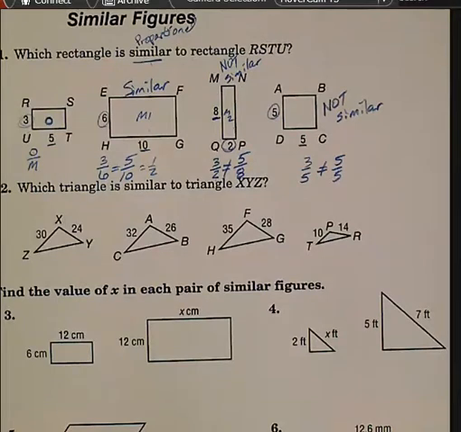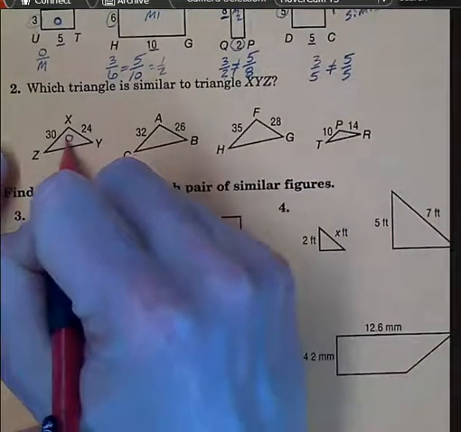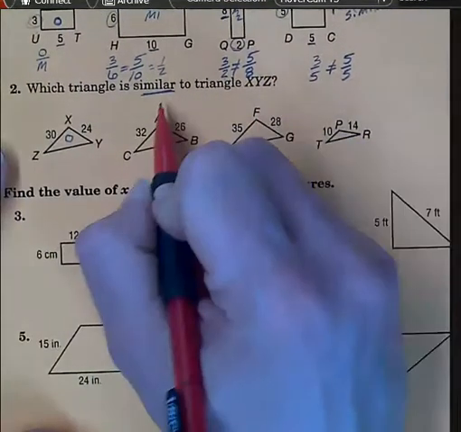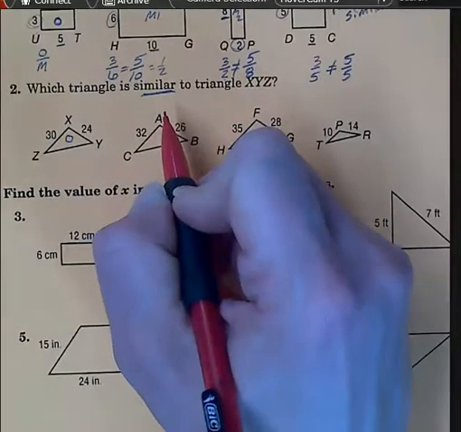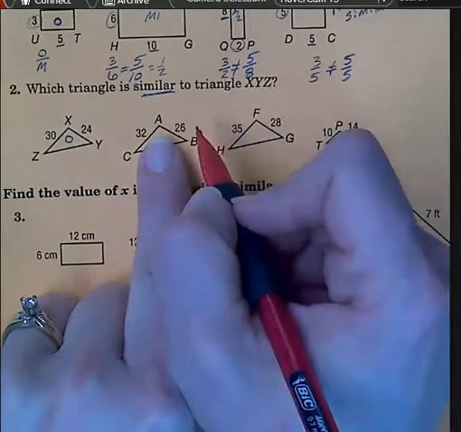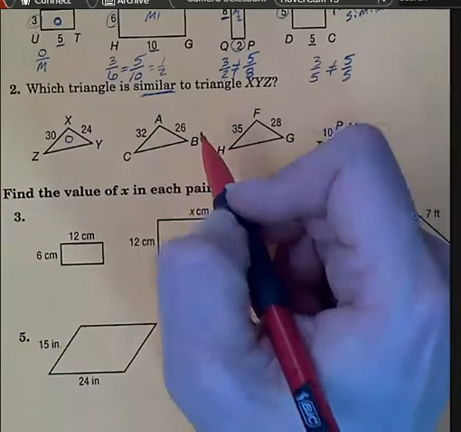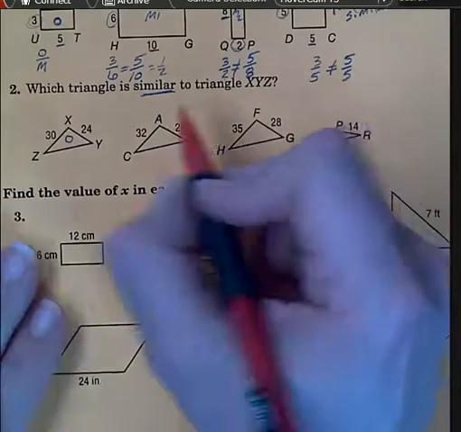Okay? I want you and your table mates to do number 2 together. So this is my original. Which triangle is similar to that one? What does similar mean? That's a perfect spot for it. Thank you. Similar means what? They are proportional. They are not the same size. They are proportional. Go.